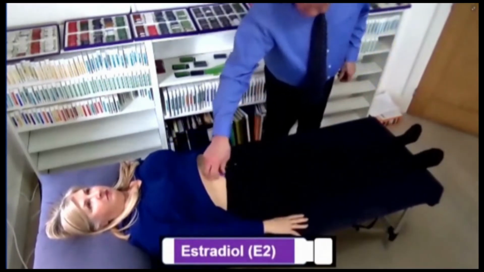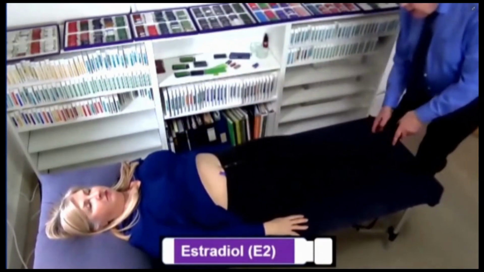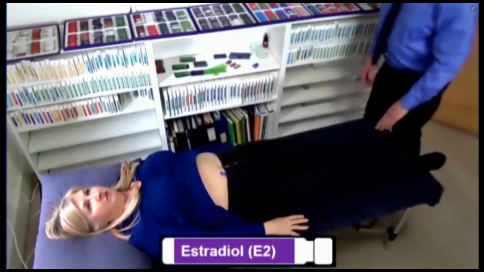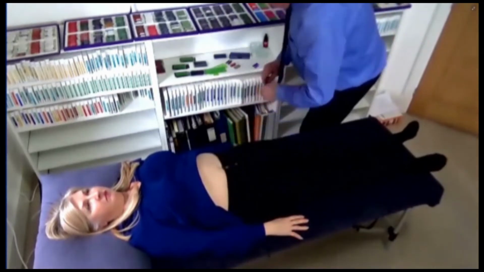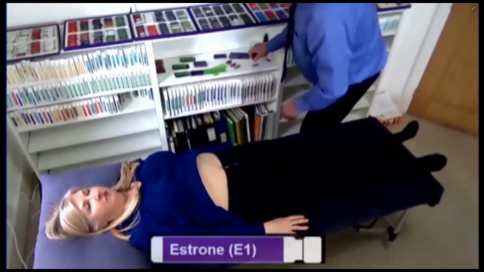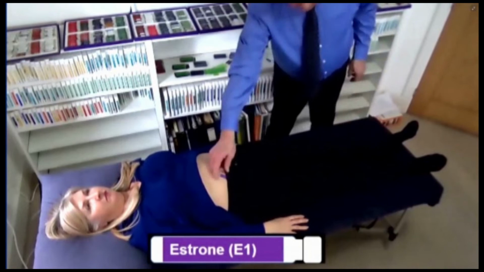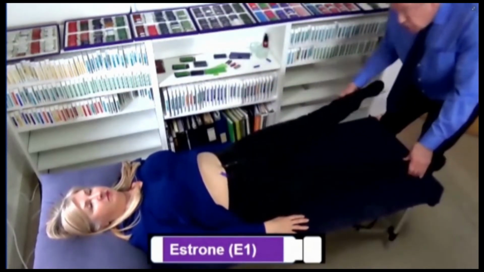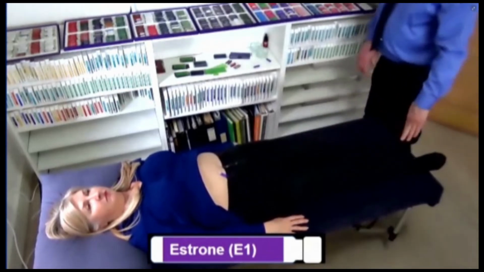So we'll put the estradiol on, and then we'll push out with the leg, and it doesn't strengthen. Then we'll go to estrone, or E1, and push out, and that strengthens, which means she's deficient in estrone.